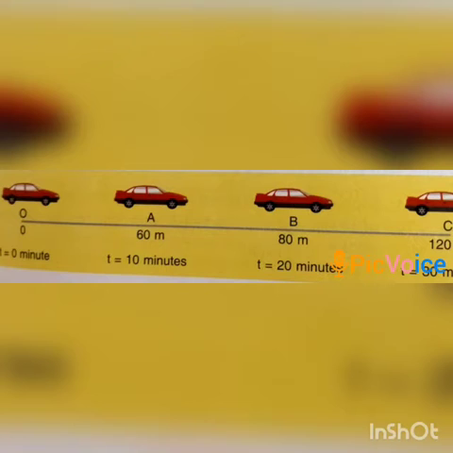At B, it is 20 minutes. And at C, it is 30 minutes. That means the car takes 10 minutes from O to A, then from A to B again 10 minutes, and from B to C again 10 minutes.